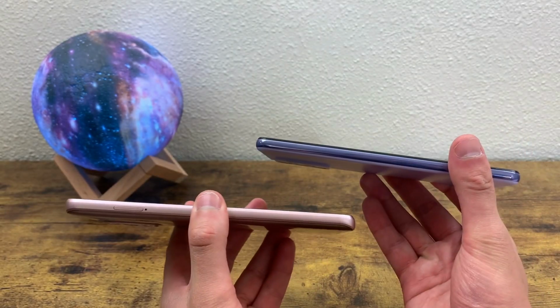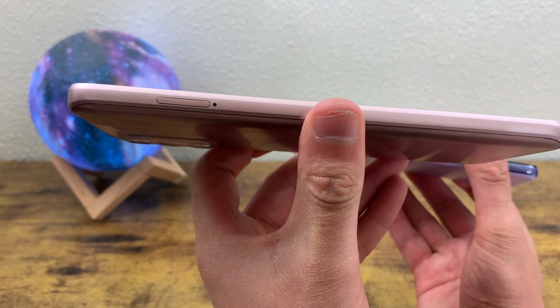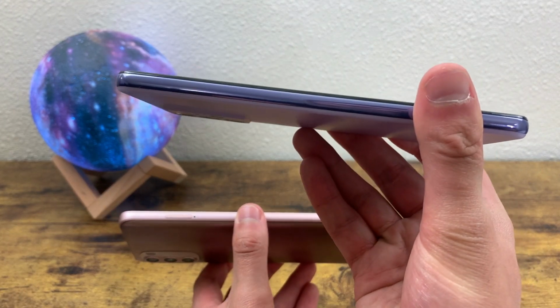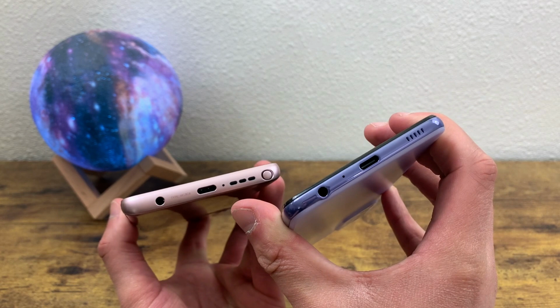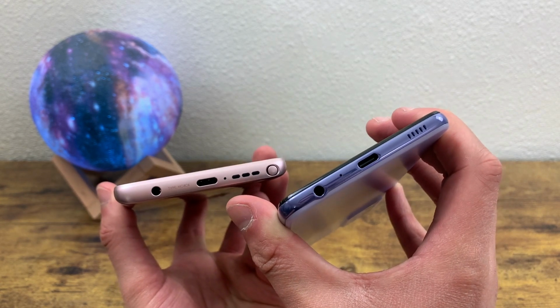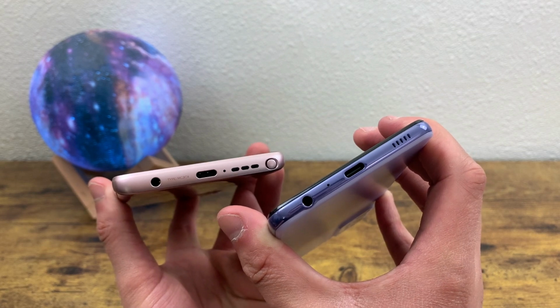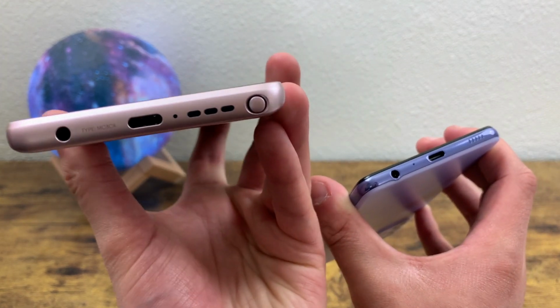But now that we've gone over some of the specs, let's take a closer look at the devices themselves. So on the left side here, for the Moto G Stylus 2022, we got the slot for the SIM card and the microSD card, nothing for the Samsung Galaxy A52 5G. On the bottom here, for both phones, we got the 3.5mm headphone jacks, USB-C ports, microphones, speakers, and for the Moto G Stylus, of course, we got the stylus.